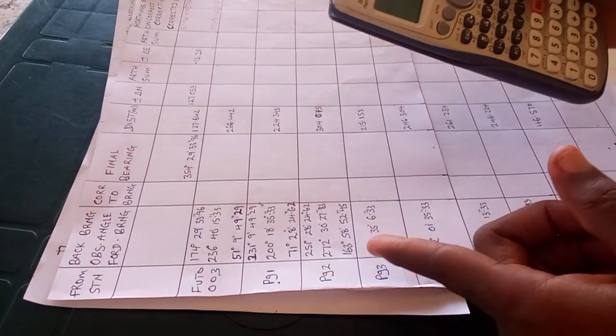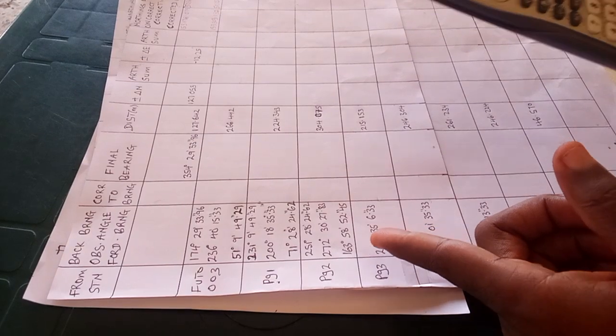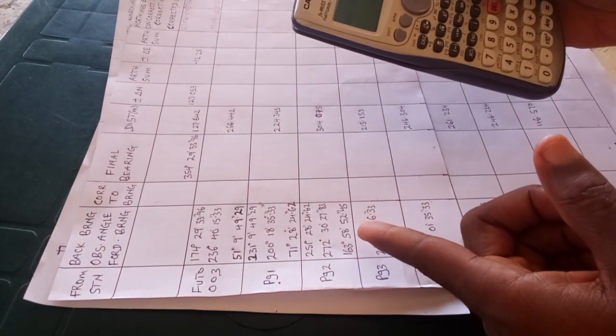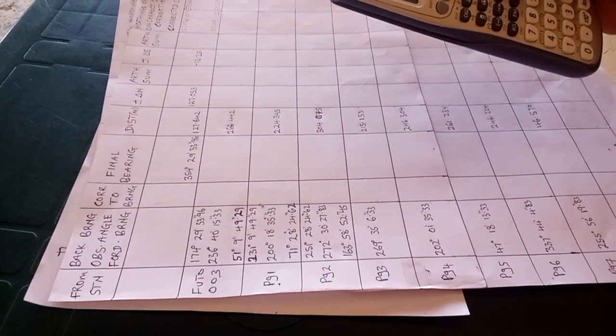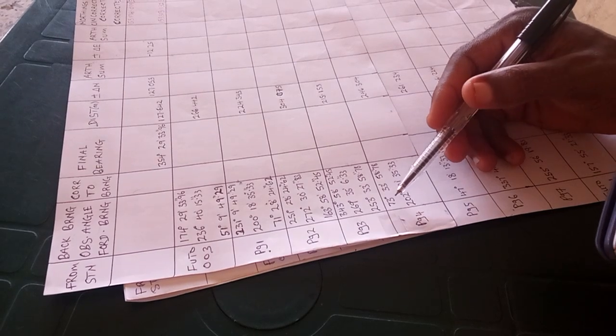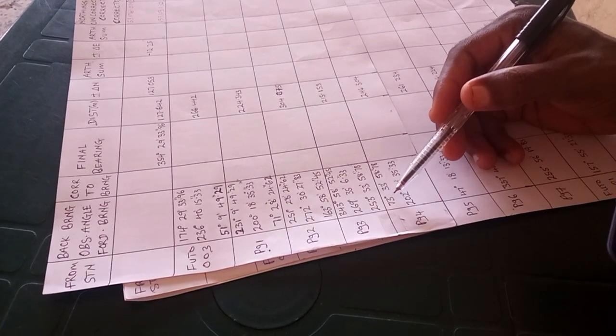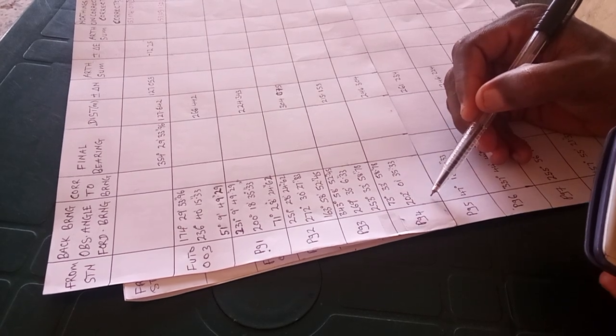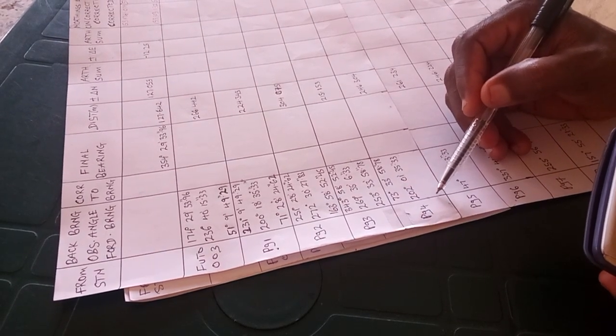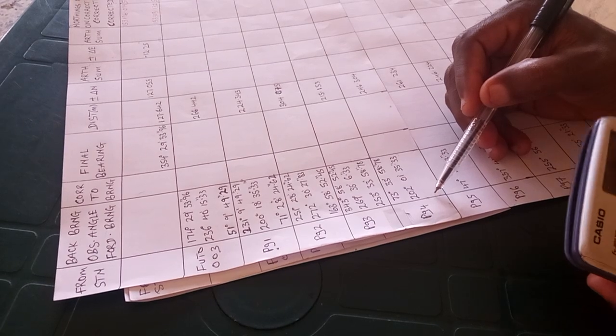So I've penned that down and I will just do the same for all other subsequent stations. As you can see for this station, by the time you add the back bearing and the observed angle, you'll find out that you are having a value that is not more than 360 degrees, so you don't need to subtract.